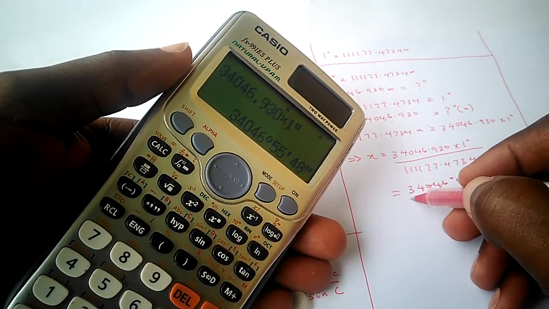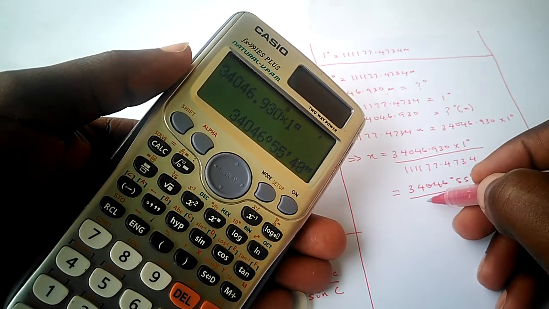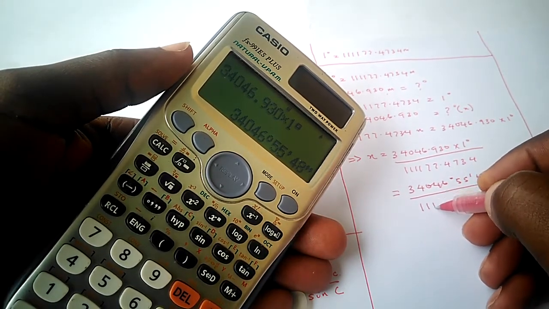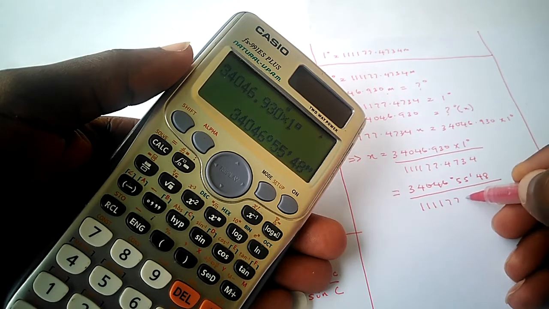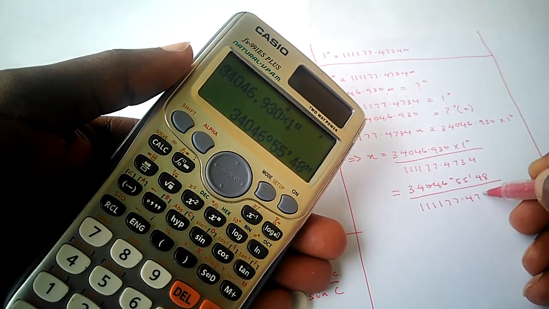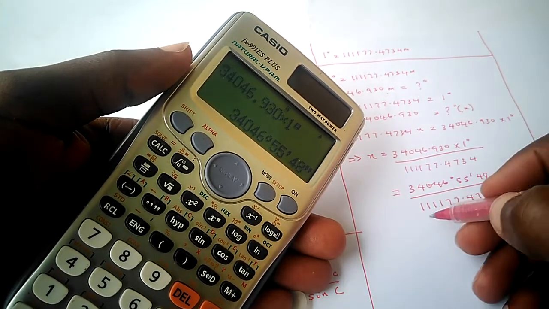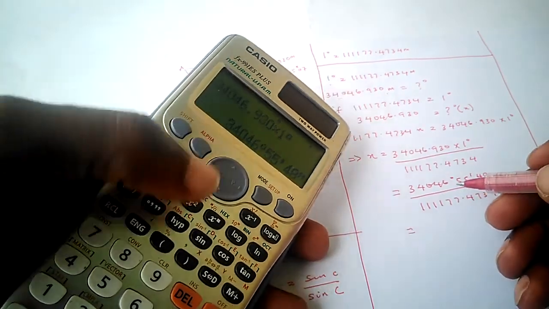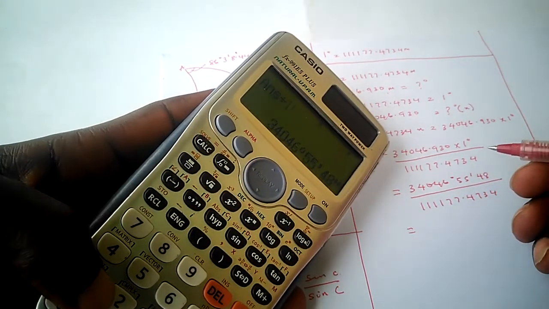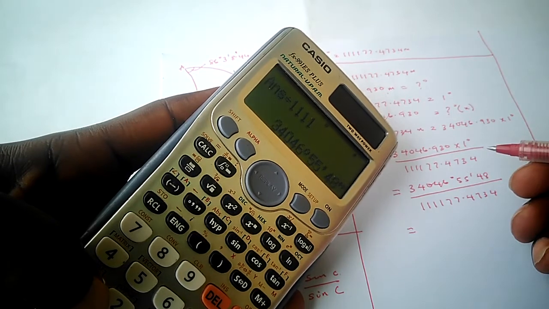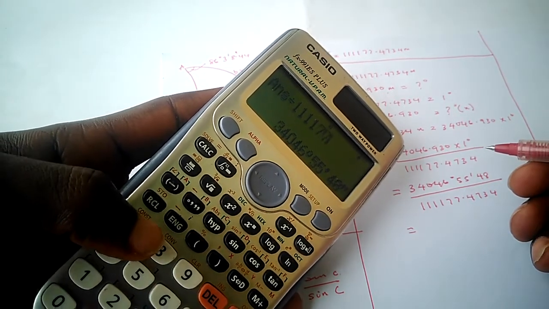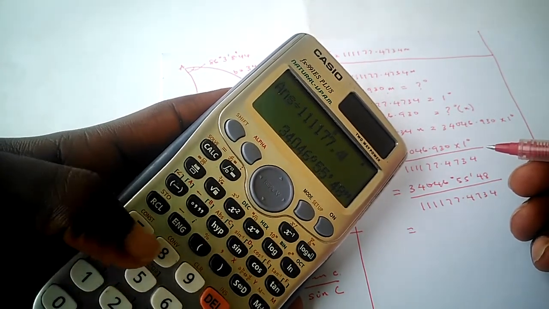We are not going to convert anything to another standard unit or whatever. So let's just go on with it. All we need is the value for x. So we now divide it by 11,117.4734, right?